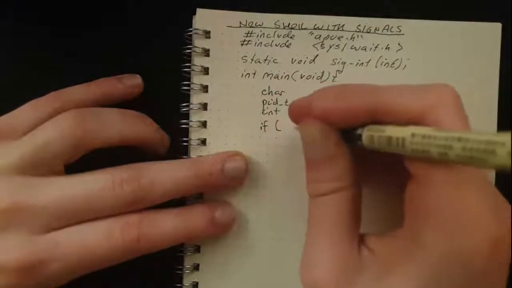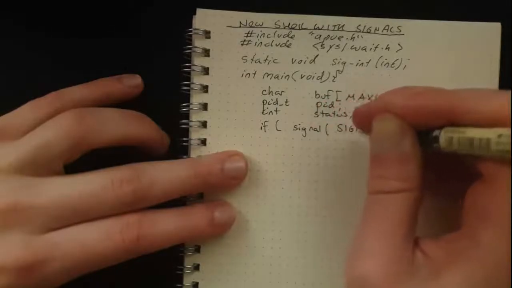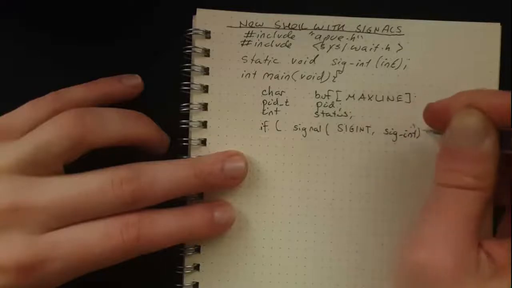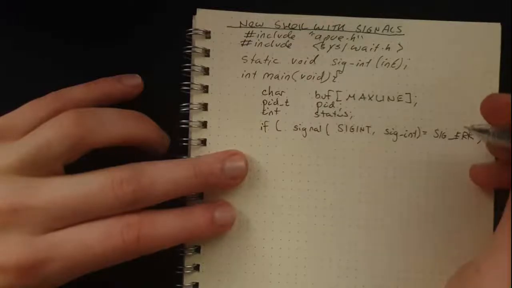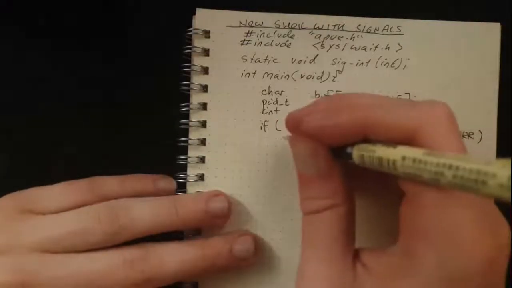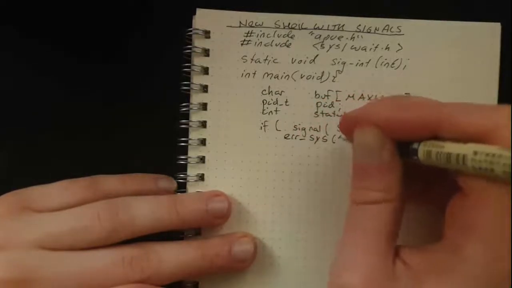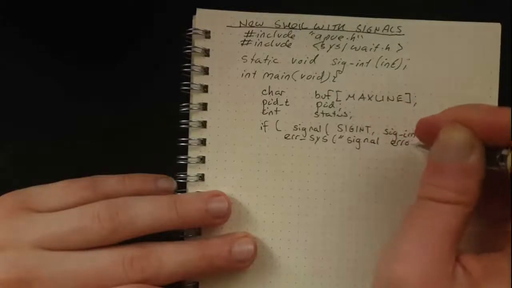If signal(SIGINT, sig_int) equals SIG_ERR, sys signal error.